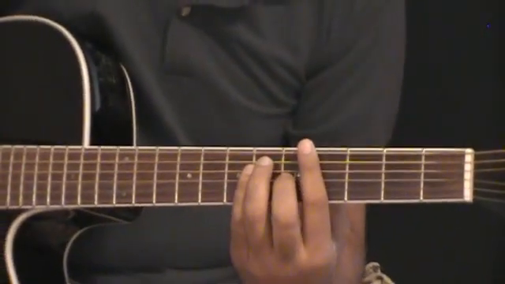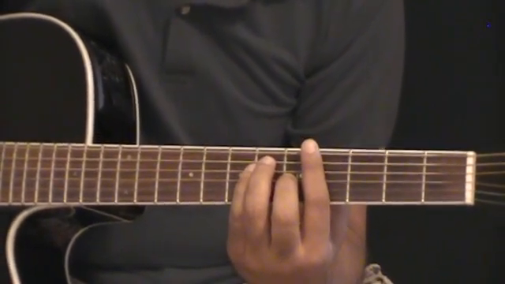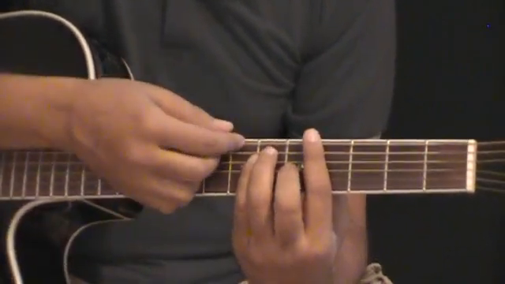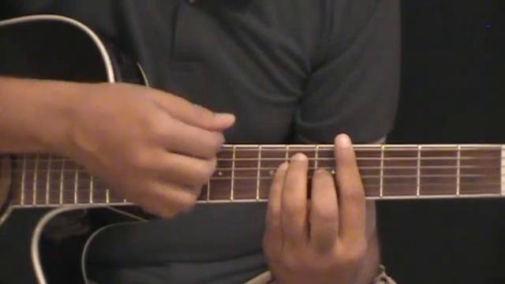Now the strumming pattern is fairly similar to the one that I just showed you for the song Tere Mast Mast Donain. So I'm not going to repeat all of that, I'll just play it once so you get a feel of how it sounds in G sharp major. So it should sound something like this.